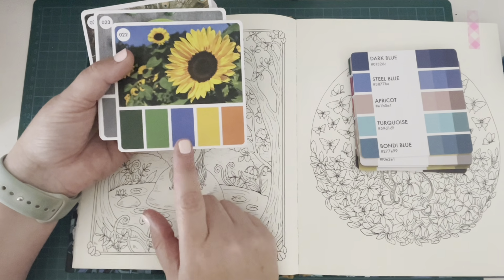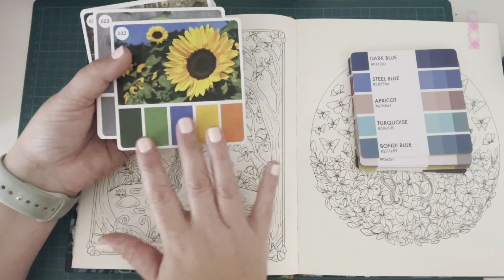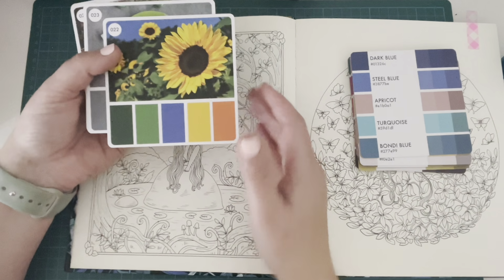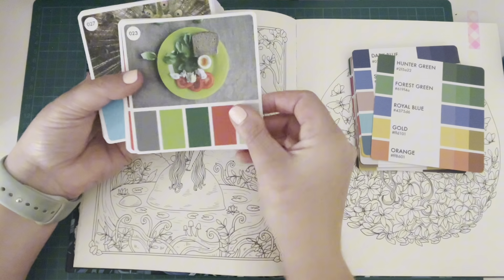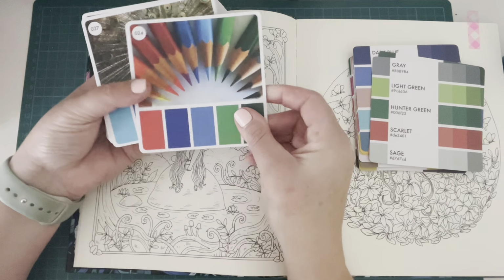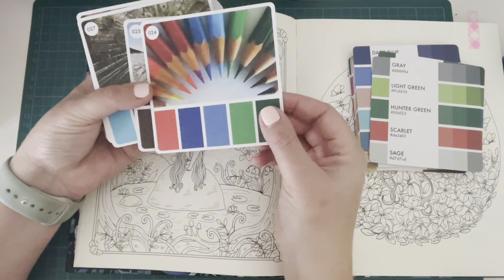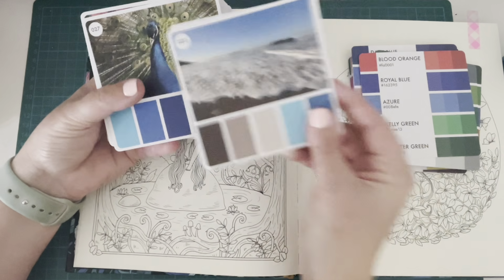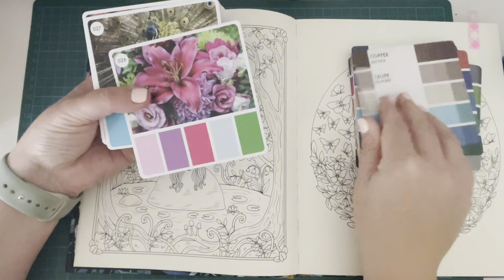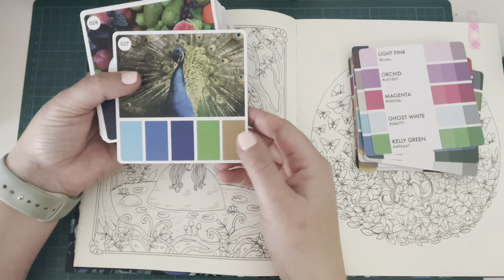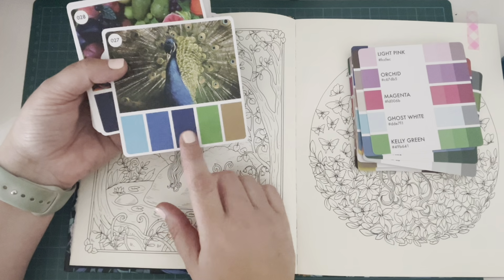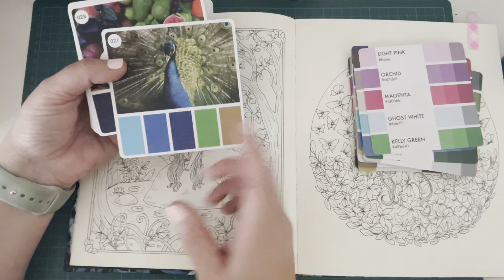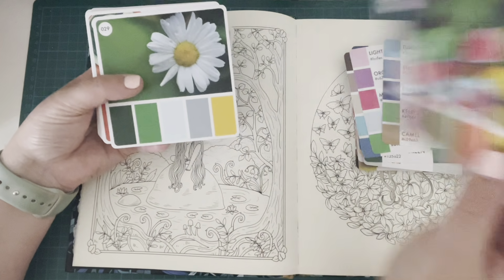Okay, so again, I've got a blue and a couple of greens, but again, it's this quite bright, summery color palette, and I'm not quite feeling that at the moment. So I'm going to keep going. Again, it's the same sort of thing here, very bright primary colors. So I don't know, it doesn't scream at me that it wants to be this page. Now I actually used this one recently on a different page, so I'm going to discard that one.